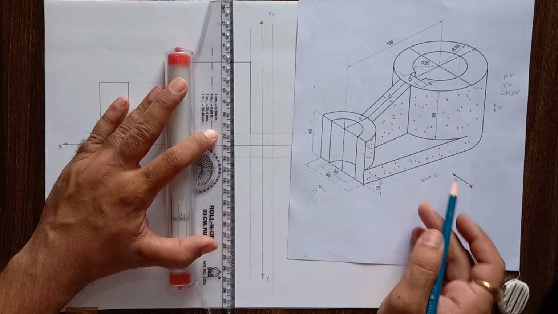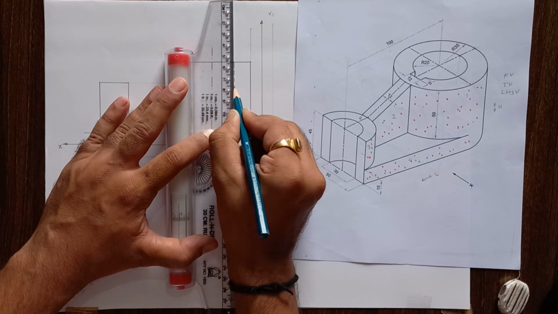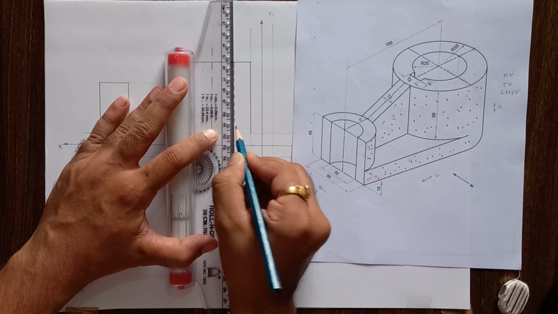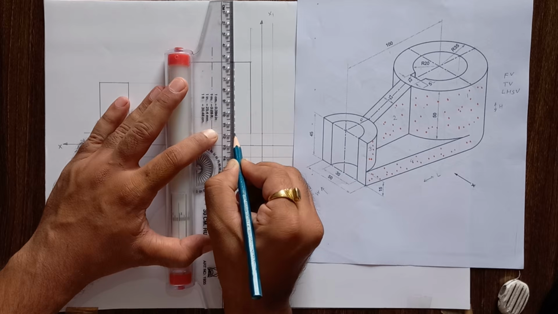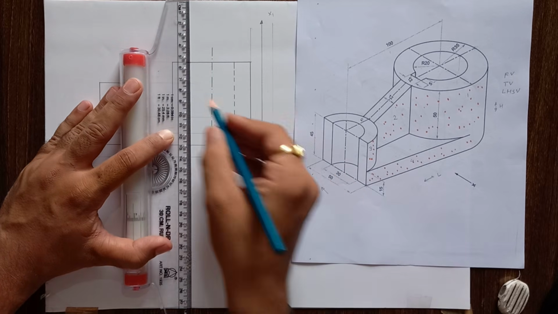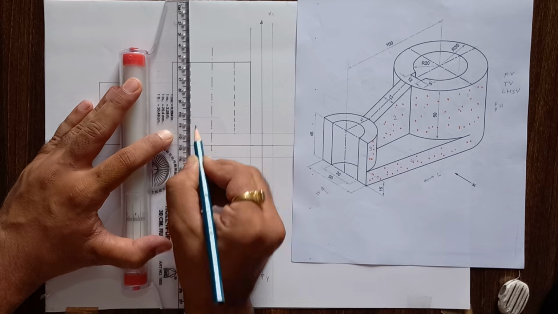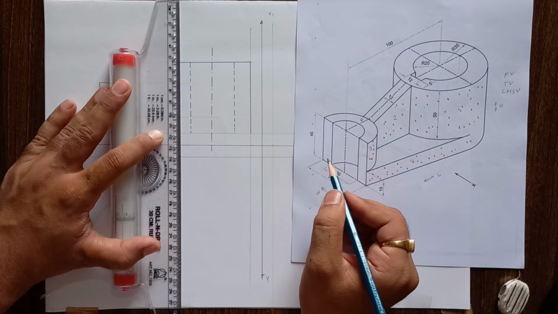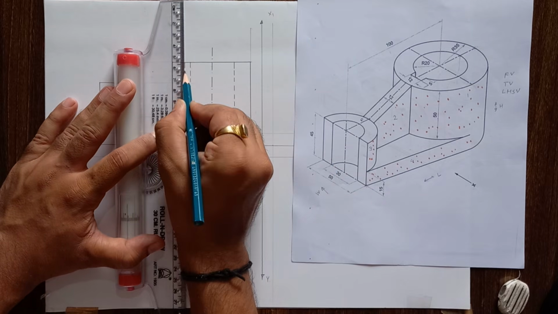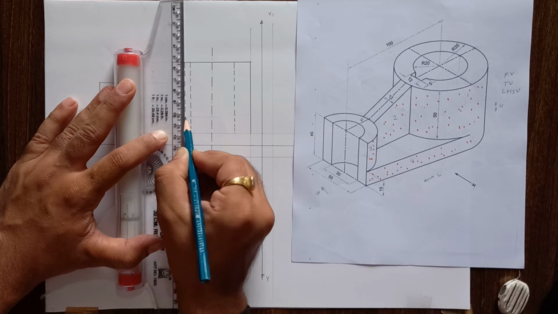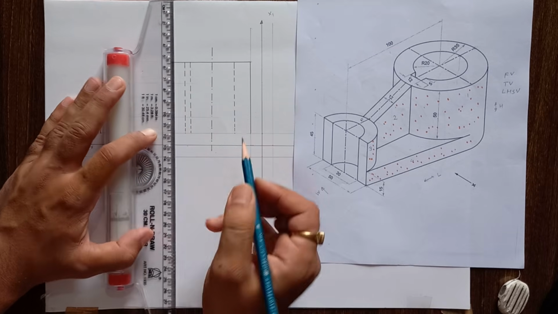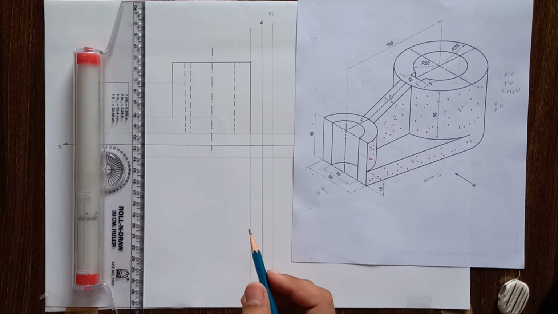So with the help of a hidden line, we can show these lines, and the circular hole is throughout. So this line is called a hidden line.